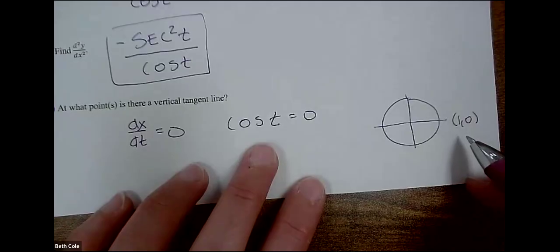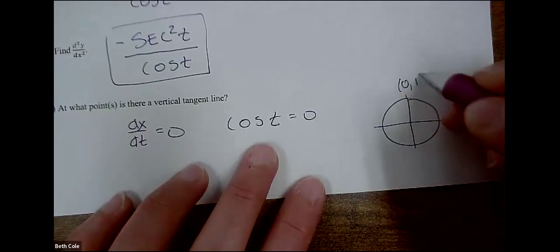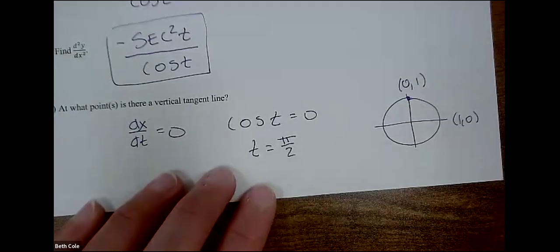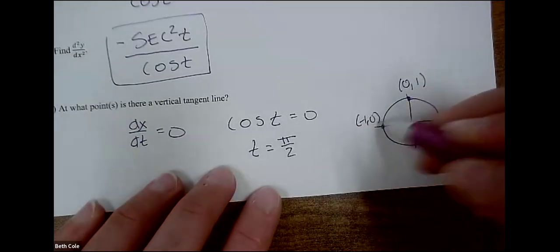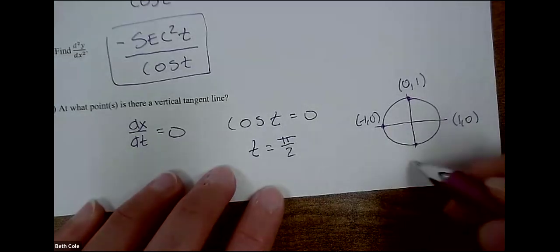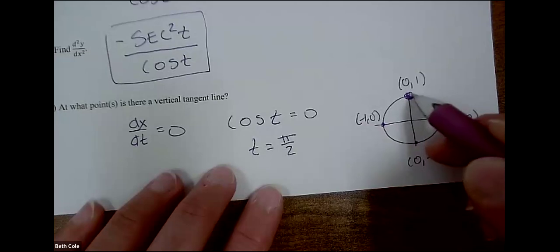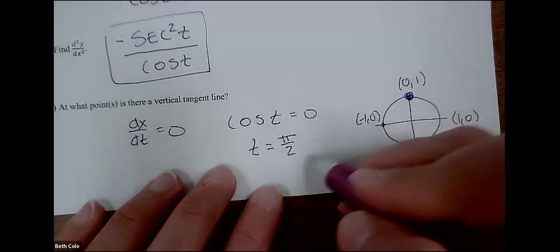Is it this one? No. Is it this one? Yes. All right. Is that the only one? No. Is it this one? No. Is it this one? Yeah, see how x is 0 there? So it's pi over 2, which is this one. And then what is the one at the bottom?